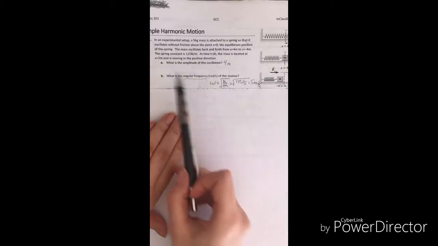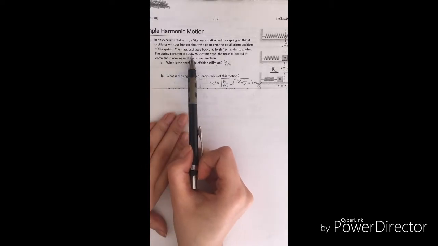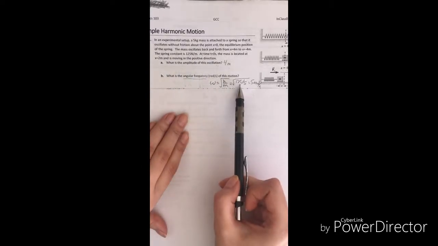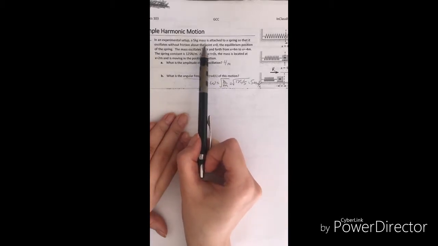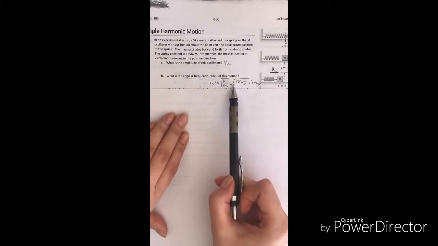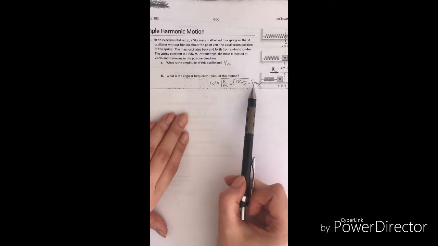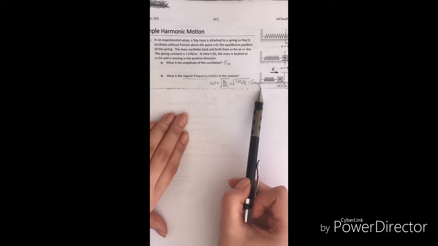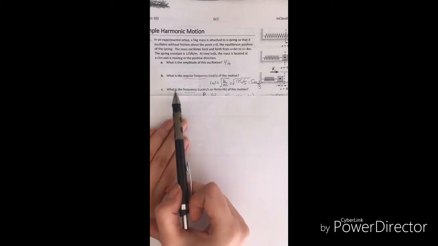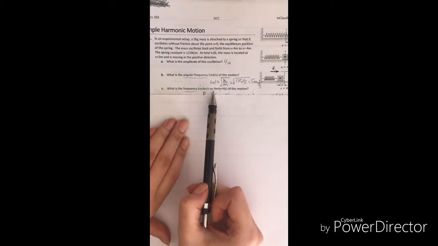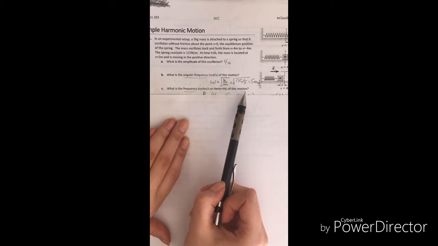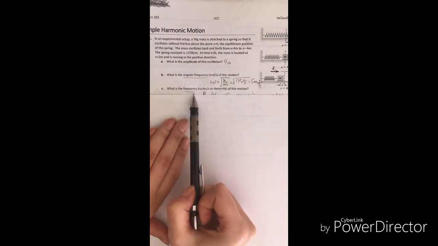So k is the spring constant, which is given as 125 N/m. We put that in for k, and m is the mass, which is a 5 kilogram mass. So the square root of 125 over 5, which is 5 rad per second. Part C said, what's the frequency, cycles per second or hertz, of this motion? What's the frequency of this motion?